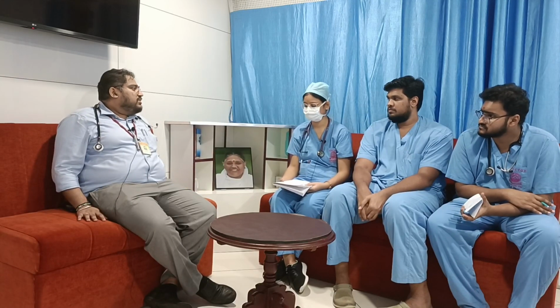First thing, you need to confirm that it is a stroke. You need to always remember there are stroke mimics. The most common stroke mimic is hypoglycemia, so we have to rule out hypoglycemia first. Make it a habit of checking a GRBS for all the patients presenting in this way. So that is the first stroke mimic.